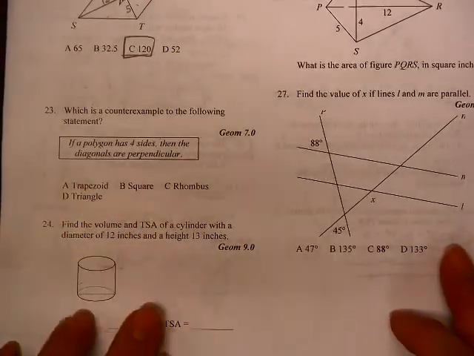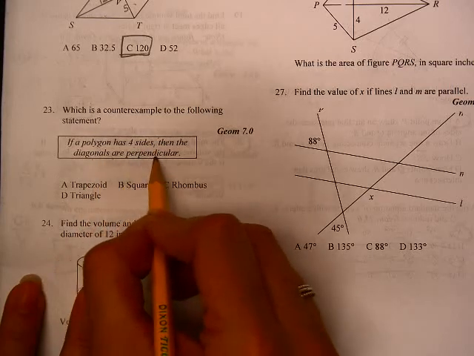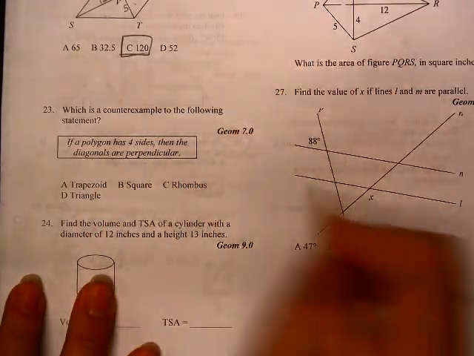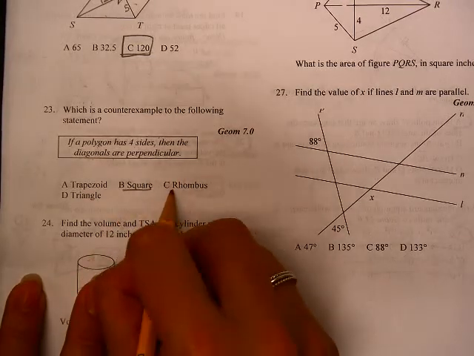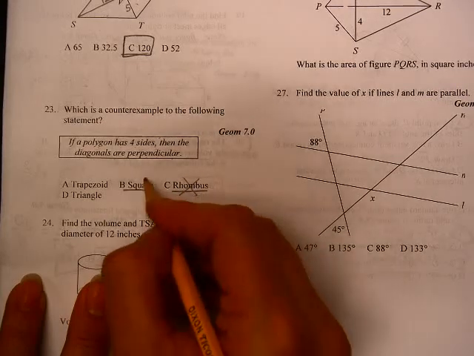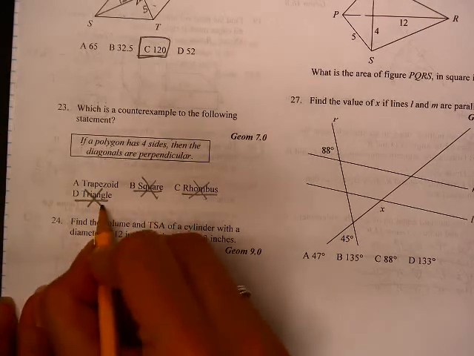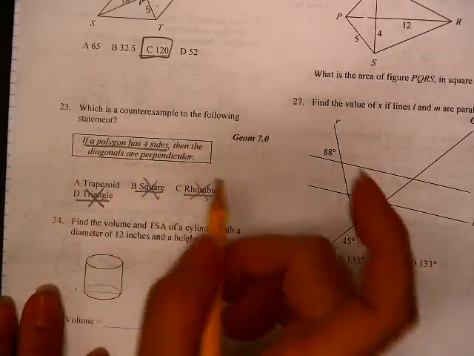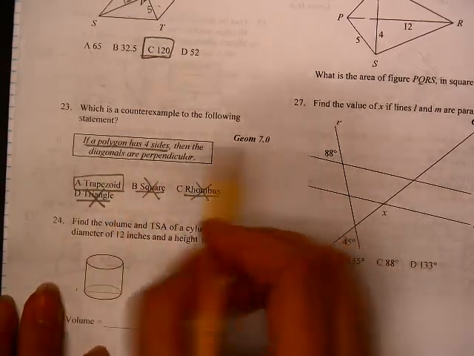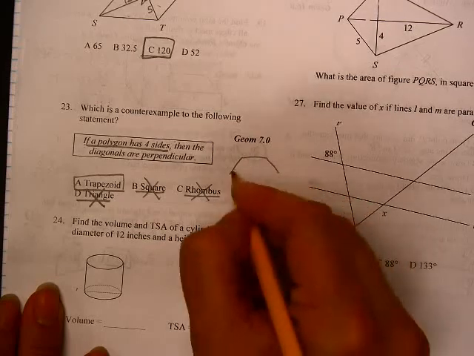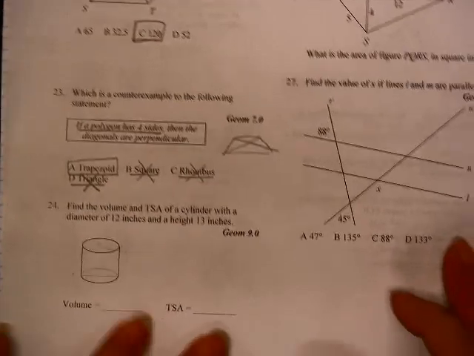All right, 23. If a polygon has 4 sides, then the diagonals are perpendicular, which hopefully you know is not true. And this is perpendicular, and this is perpendicular, so those are not counterexamples. This is not a 4-sided polygon, so since it doesn't fit the first part, it's not a counterexample. But this one, you can draw a trapezoid and show that they are not perpendicular to each other, so that would be a good counterexample.